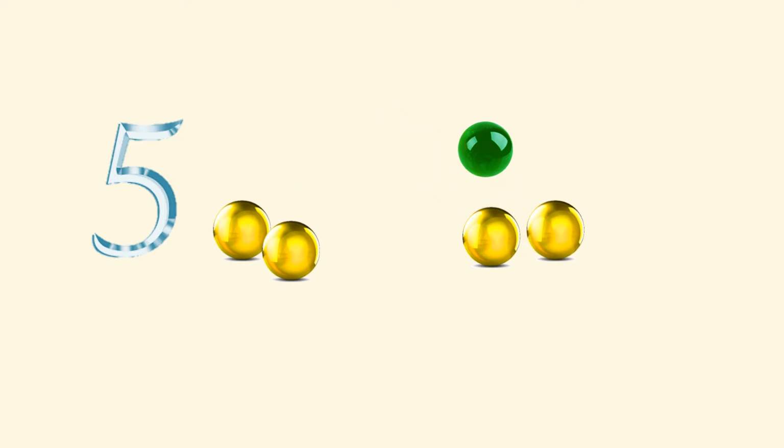Right, what has happened? One ball is left. Therefore, I can say when we divide 5 by 2, the remainder is 1. That means I can't completely divide 5 by 2. Therefore, I can say 5 is an odd number.